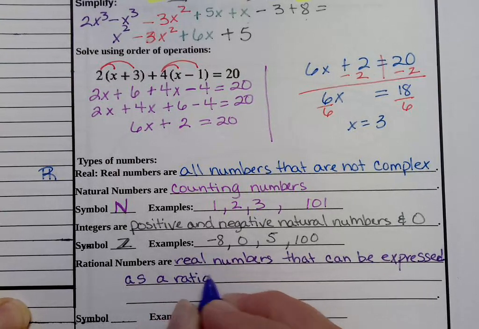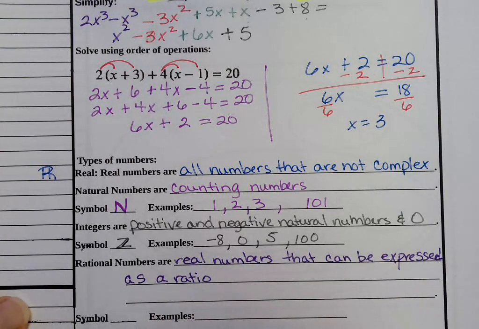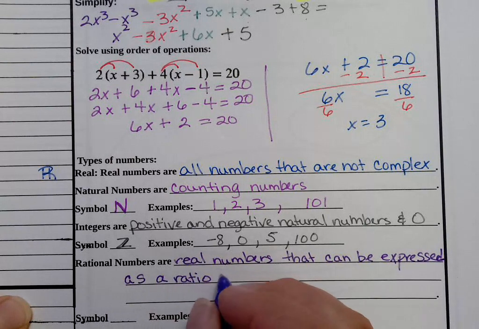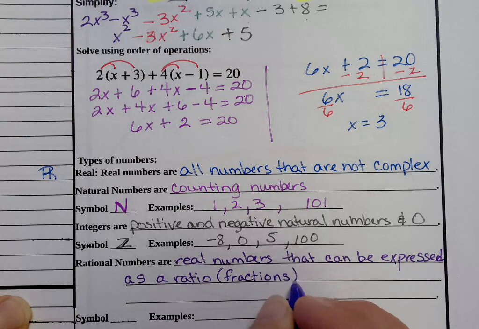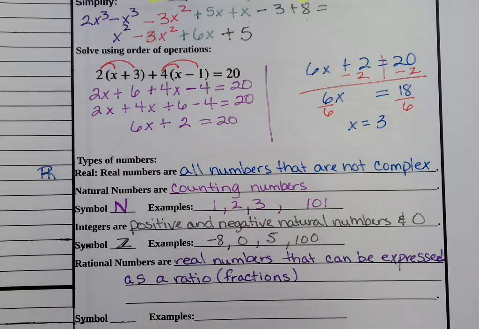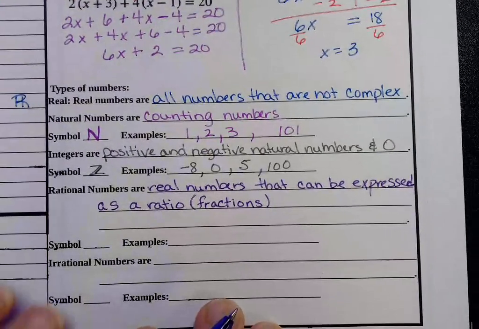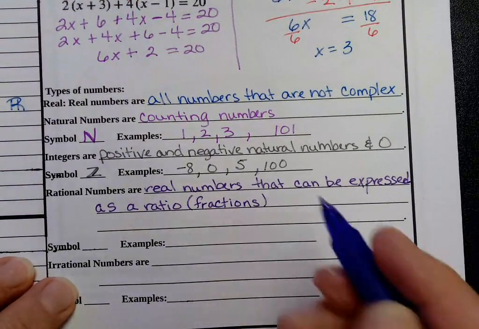When we talk about ratios, most of the time we are talking about fractions. In other words, a ratio of 2 integers, a fraction of 2 integers.